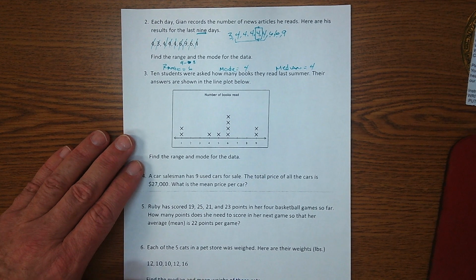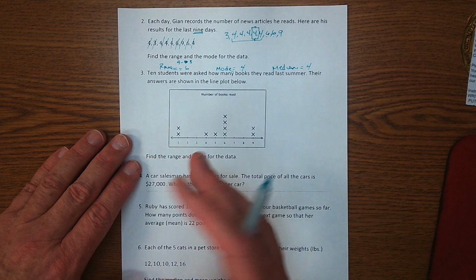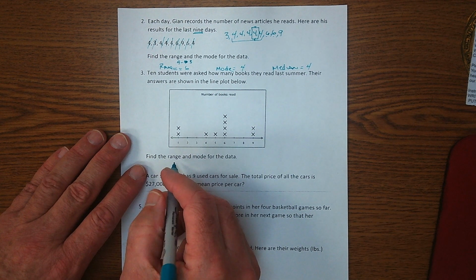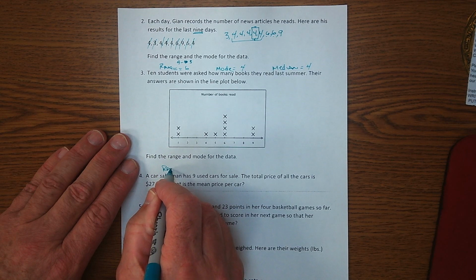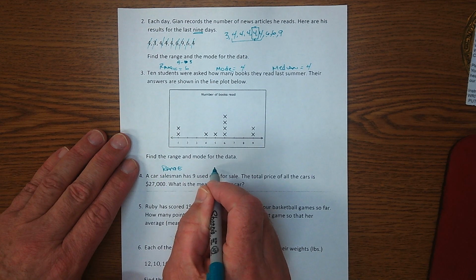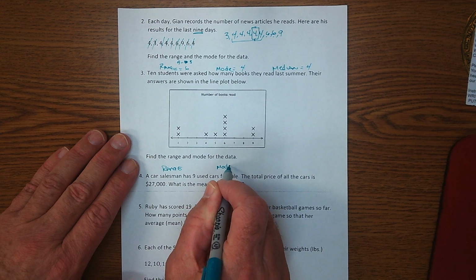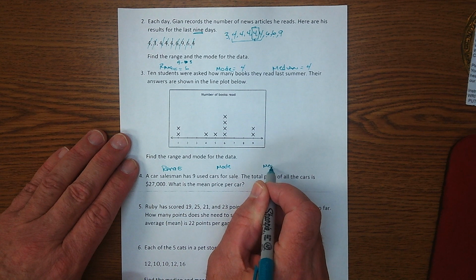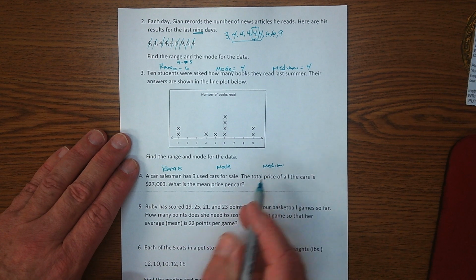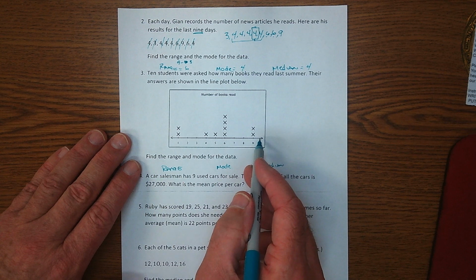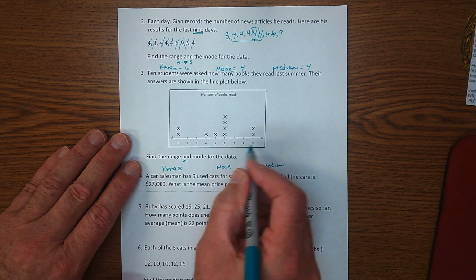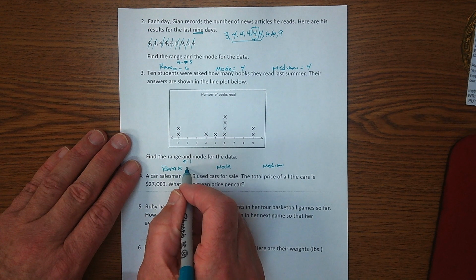Alright, same thing on this next one. We have a number plot, but we do the same thing. We're going to look at the numbers, at a range, our mode, and again our median, just for fun again. Okay, so range, highest number is 9, minus the lowest number, which is 1. My range is 8.